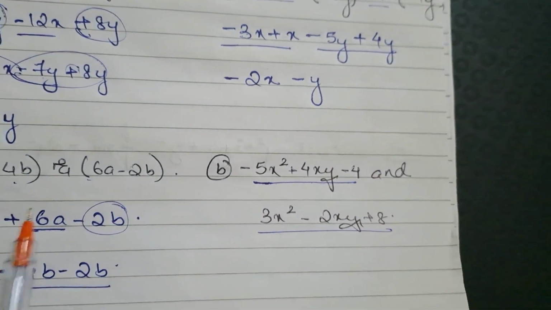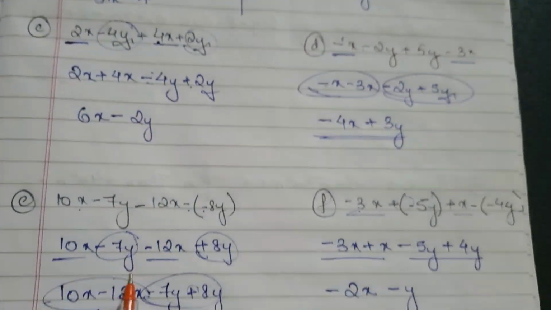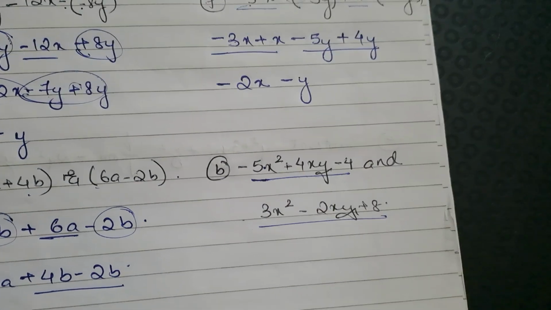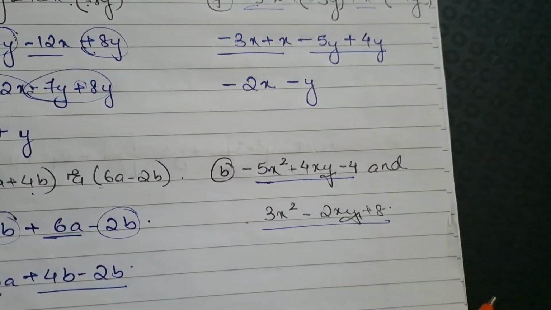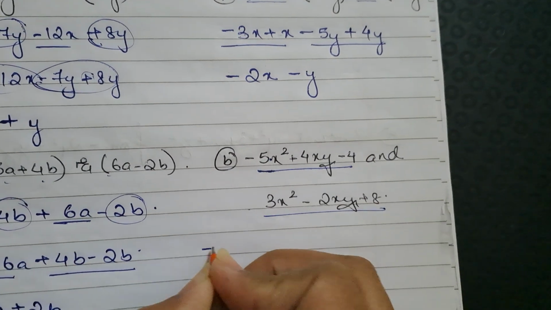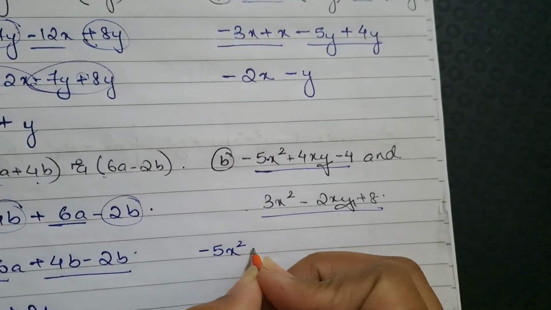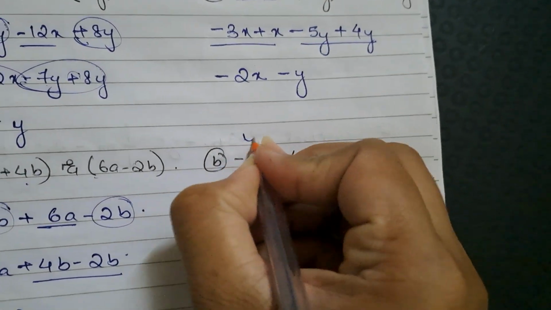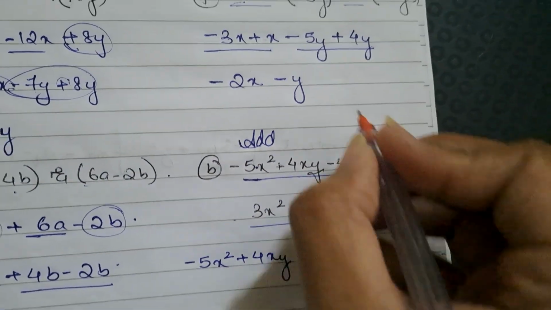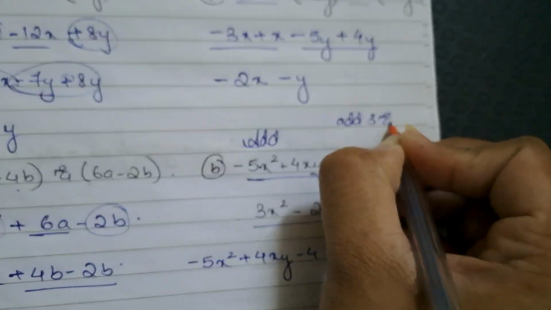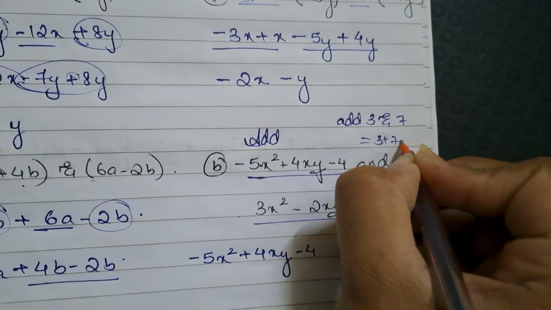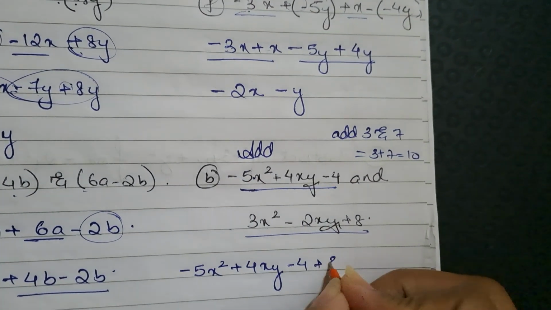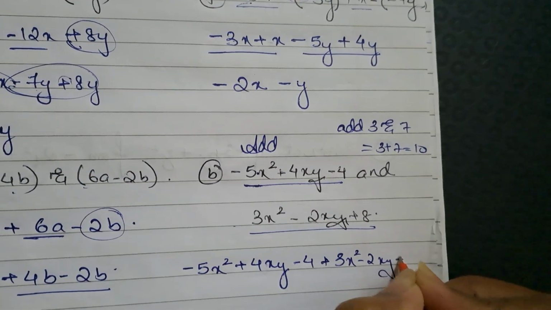Likewise, I have this term to be added with this term. Until now we were doing four terms, but this one has 3 terms and 3 terms. It does not matter how many terms there are, I just need to pick out the common terms or the like terms in here. It becomes minus 5x square plus 4xy minus 4, and this is add. So this is actually like this, add this and this. It's like add 3 and 7. So what do you do? 3 plus 7 is equal to 10, right? The same thing we are doing. I'm writing the full thing, then a plus sign will come, then this one 3x square minus 2xy plus 8.